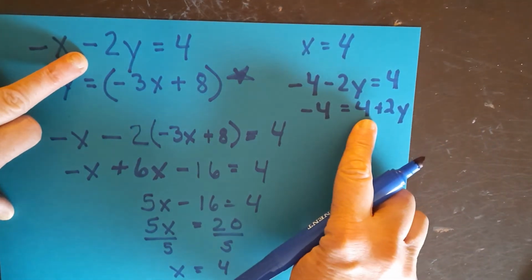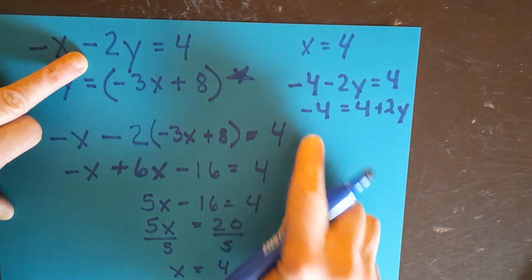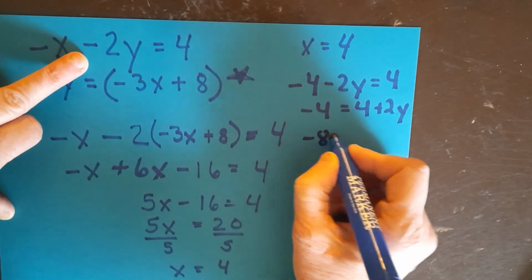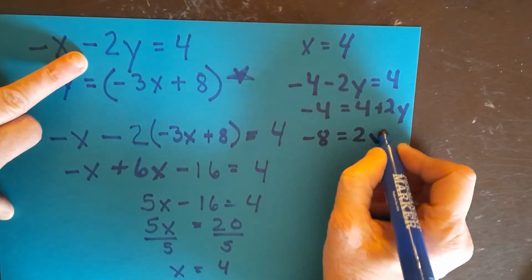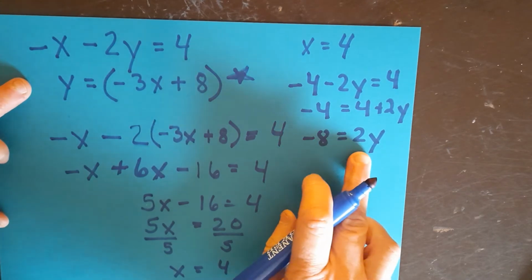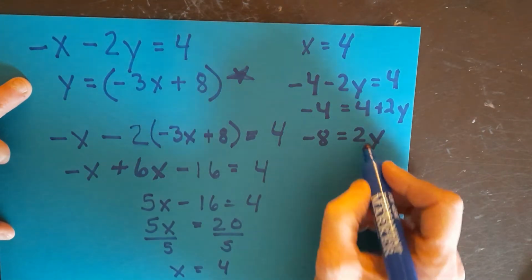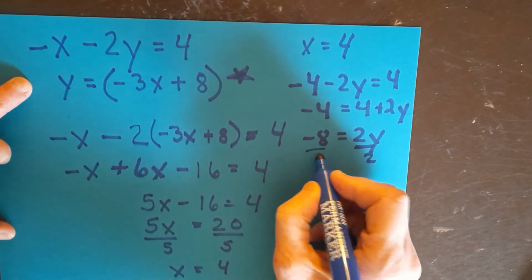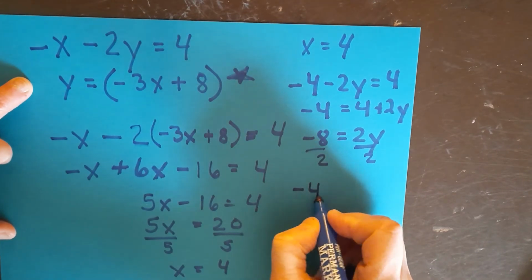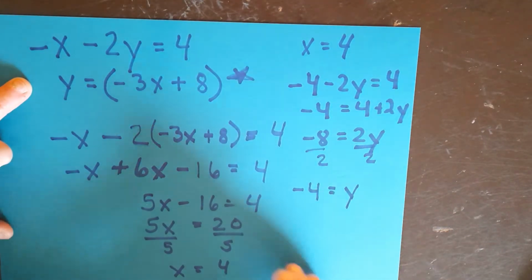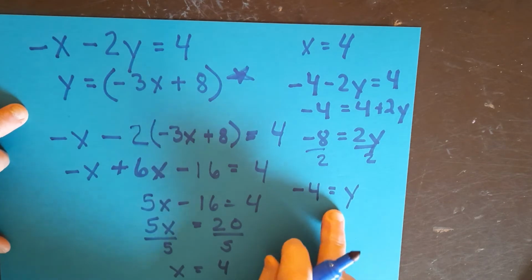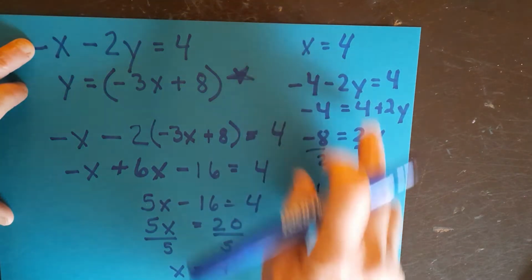Now we're going to subtract 4 from each side, which gives us negative 8 equals 2y. And now we're going to divide each side by 2, which gives us negative 4 equals y. So now we have the answers that we need. We wanted to solve for x and y.